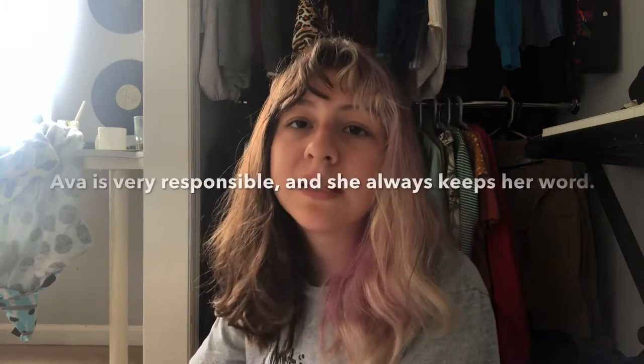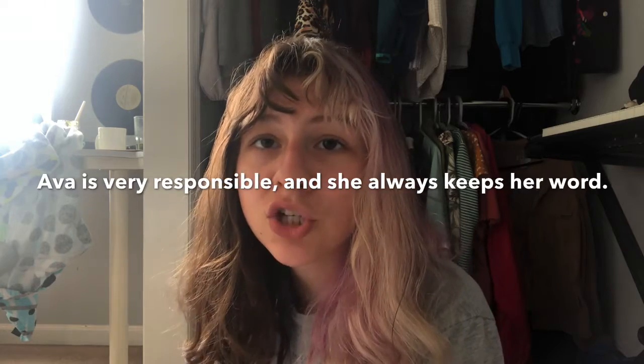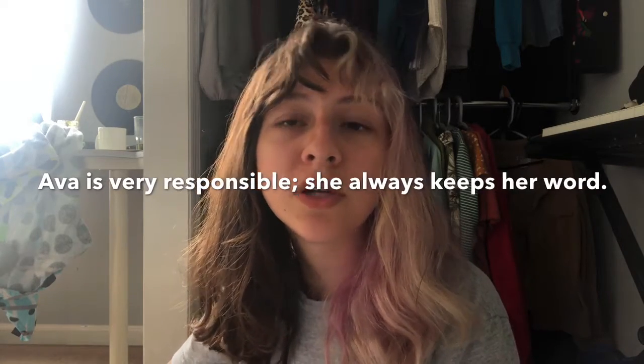The second way to fix a run-on sentence is to add a conjunction, which usually means add a comma. One example of this is Ava is very responsible, comma, and she always keeps her word, period. This way, the sentence is still one sentence, but it has a clear distinction, a clear separation between the two. The third way is a semicolon, which would look like Ava is very responsible, semicolon, she always keeps her word, period. A semicolon is basically the same as a conjunction and a comma. It's just a symbol instead of actual words.